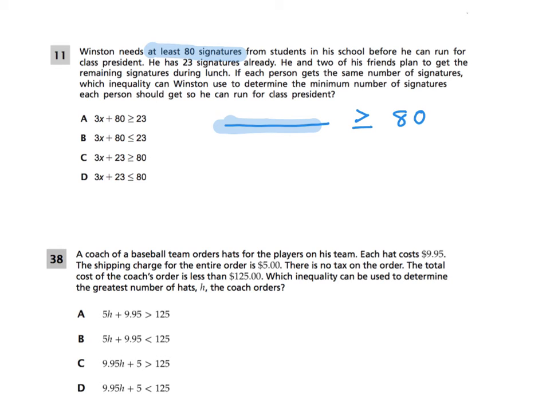Let's move on. It says he has 23 signatures already. Okay, so he already has 23 signatures. So he's on the plus side of, he's already added signatures. It goes on to say that he and 2 friends, oh, now I see where 3 comes in.